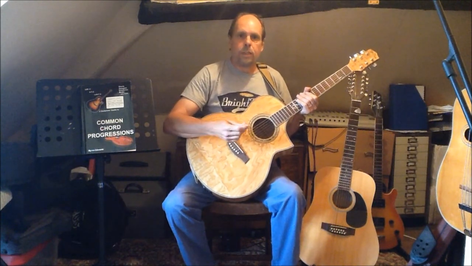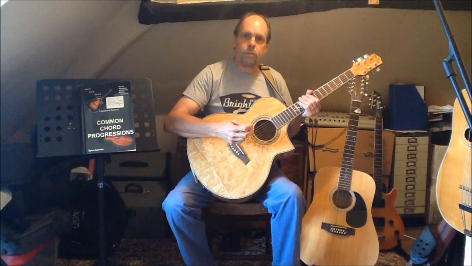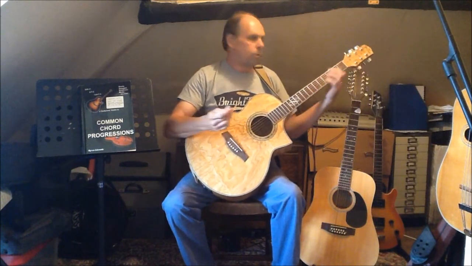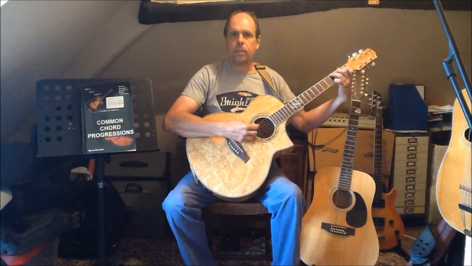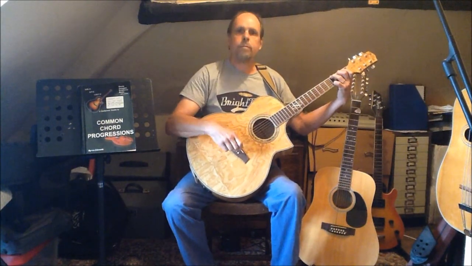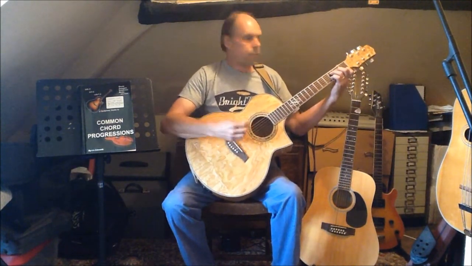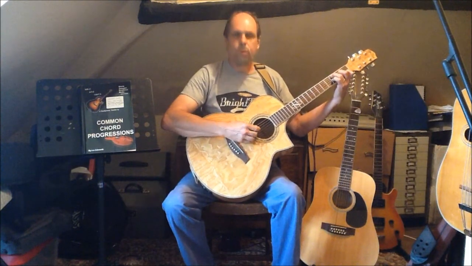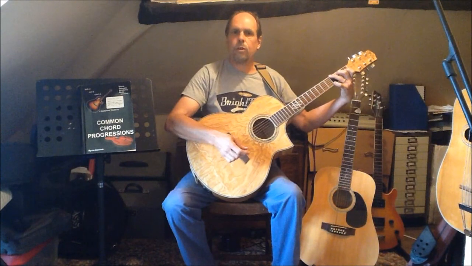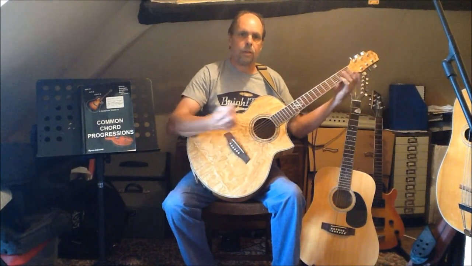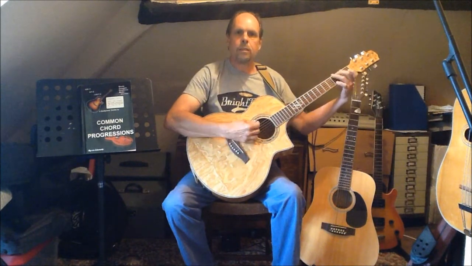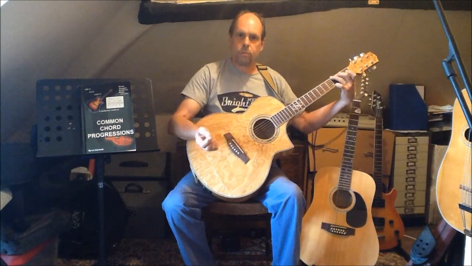Another use of at least the 2-5 progression on its own is as an alternative version of the imperfect cadence. If you remember, the imperfect cadence is an ending that finishes on the 5 chord without returning to the 1 chord. And we saw before we can form an imperfect cadence by moving from the 1 chord to the 5 chord. We can also form an imperfect cadence by moving from the 2 chord to the 5 chord.